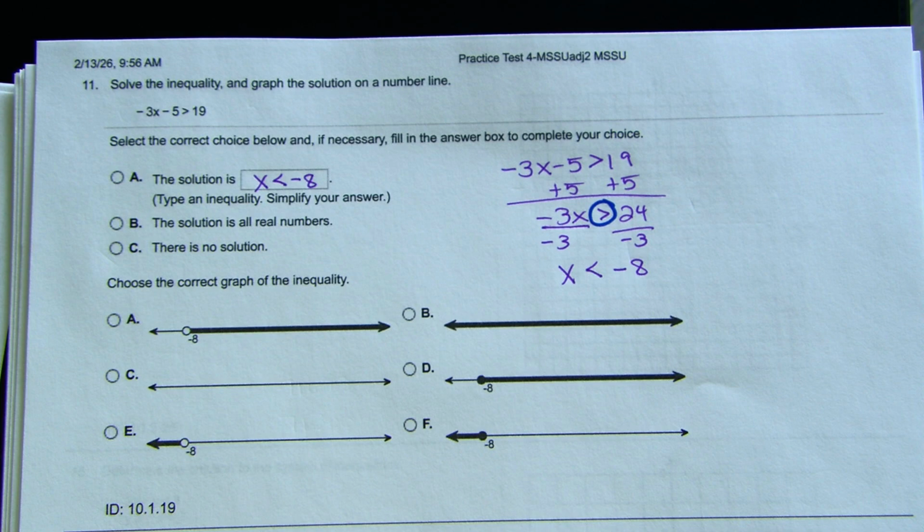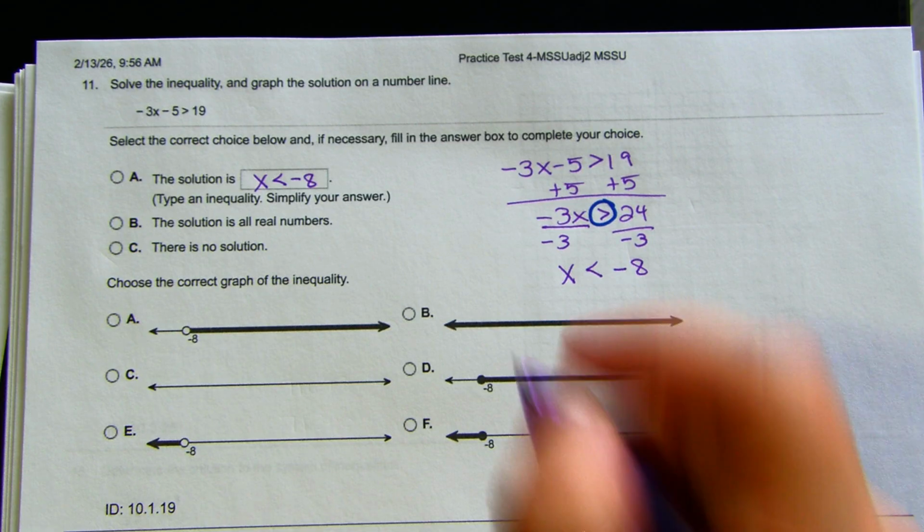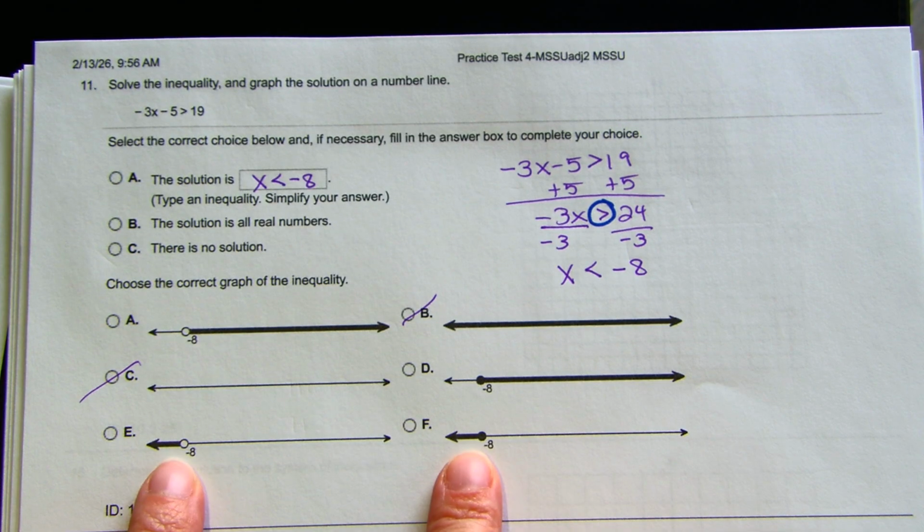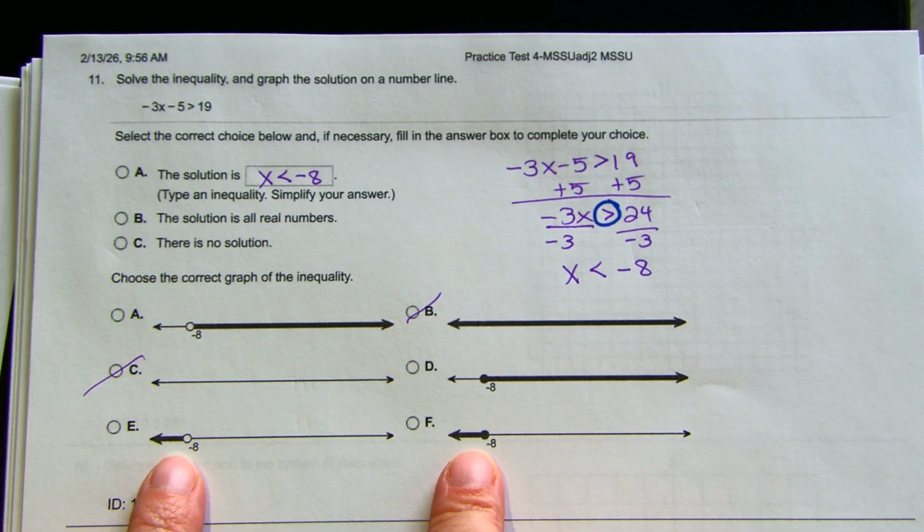So that means to the left of, so that means I'm either going to be E or F. Those are the only ones left of. Now, E has an open circle, F has a filled in circle. Since it's strictly less than, I need to go with the open circle situation. So my answer is E. F is for if I had the equals to line underneath it, which I do not have.